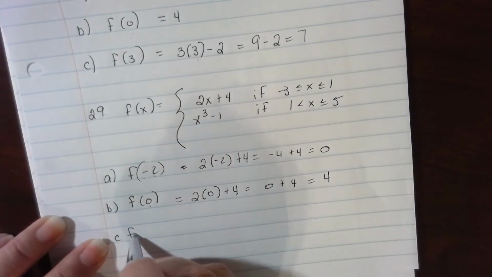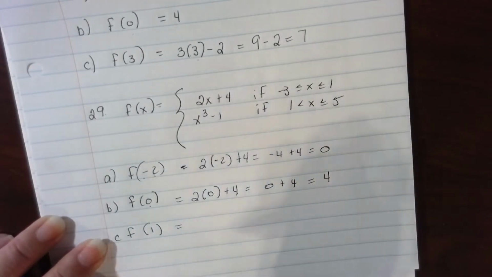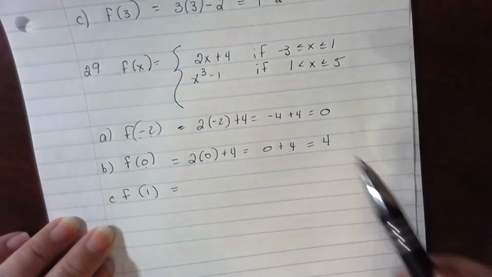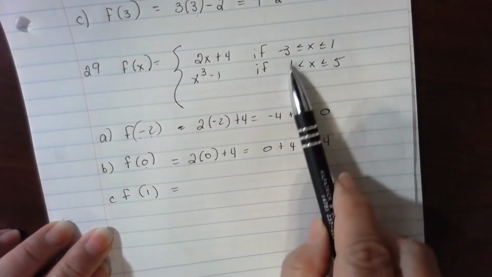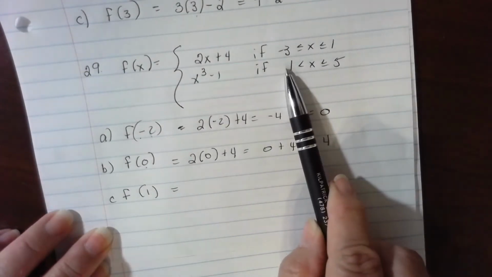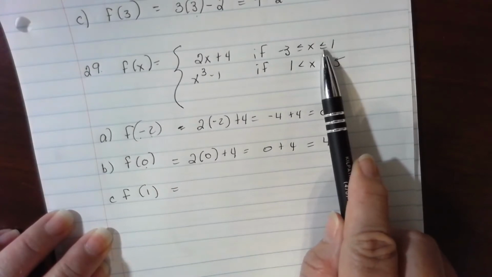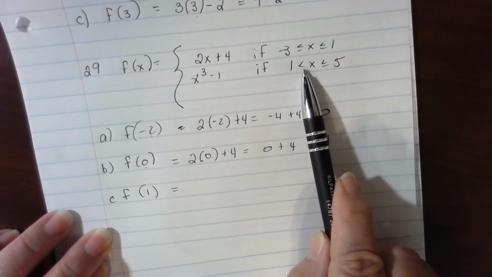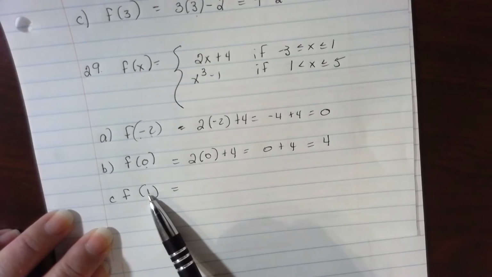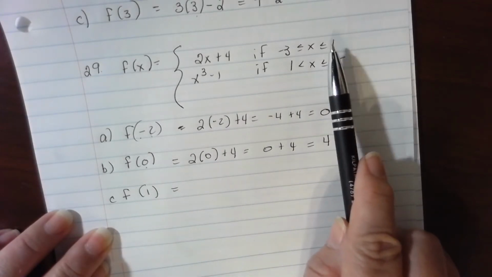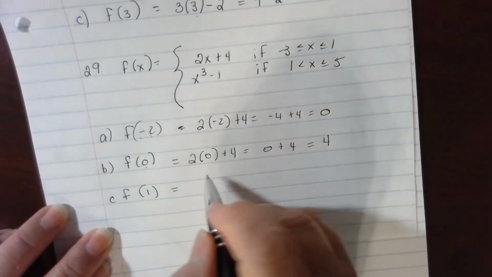Part C is to find f of 1. So I see 1 in both places, so I have to figure out which one can be equal to 1. Well, you see you've got the equal to here, you don't have it here. So that means if it's actually equal to 1, I need to use this rule, the 2x plus 4.